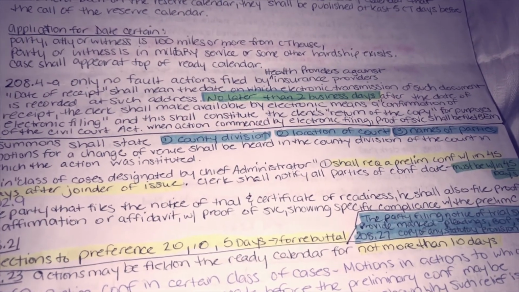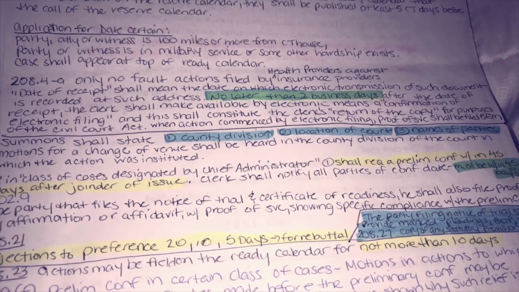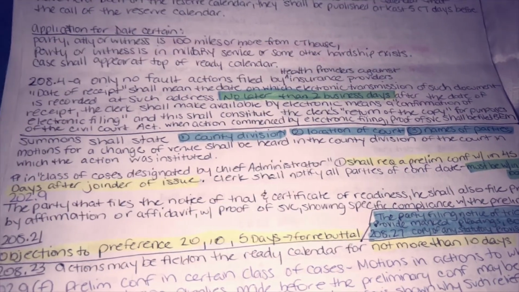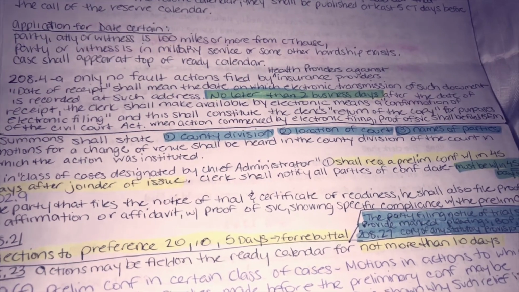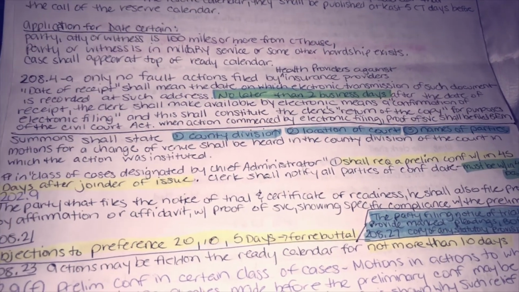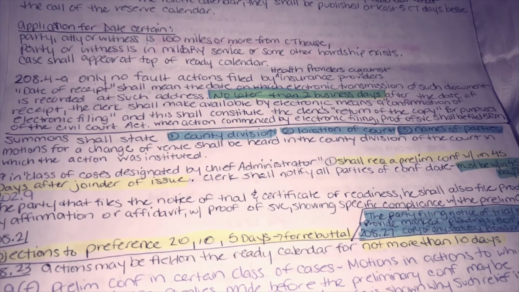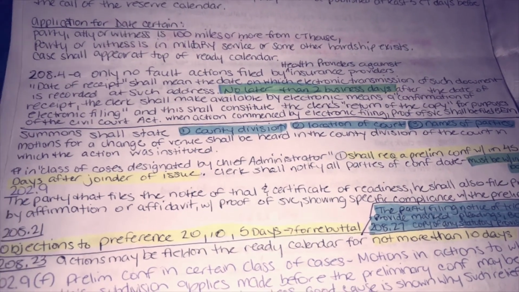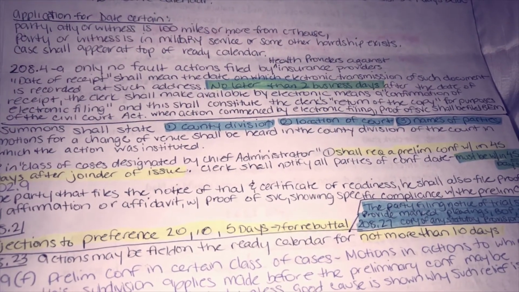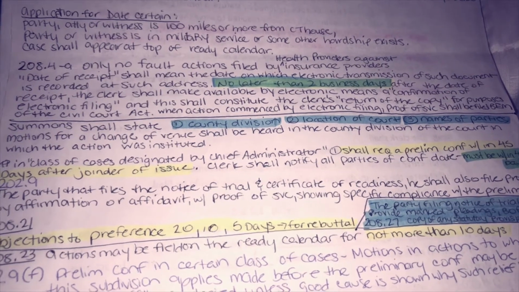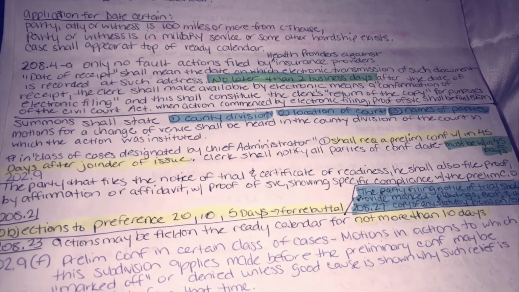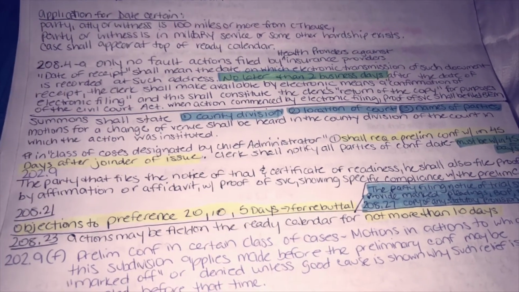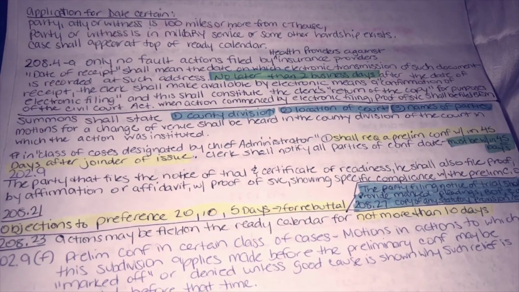No later than 2 business days after the date of receipt, the clerk shall make available by electronic means a confirmation of electronic filing, and this shall constitute the clerk's return of the copy for purposes of the Civil Court Act. When such action is commenced by electronic filing, proof of service shall be filed by electronic means. Summons shall state: 1. County division. 2. Location of court. 3. Names of parties. Motion for change of venue shall be heard in the county division of the court in which the action was instituted.